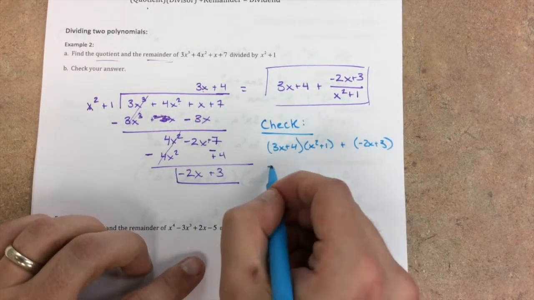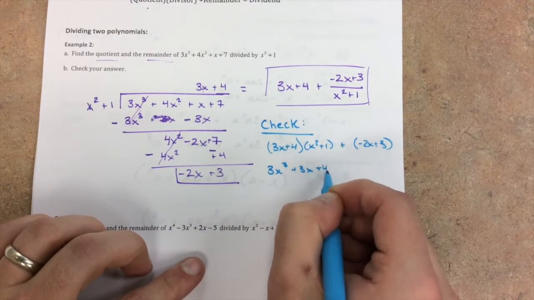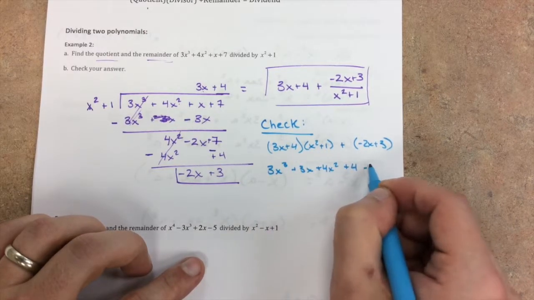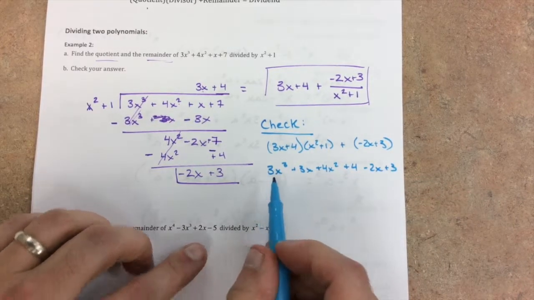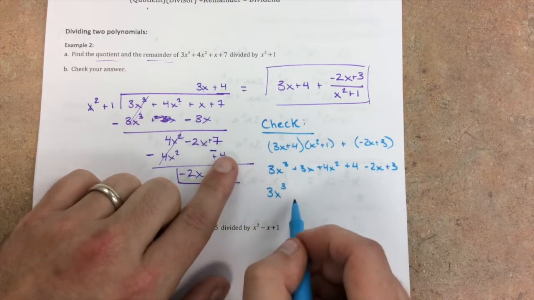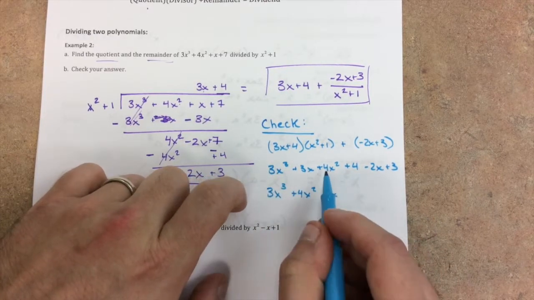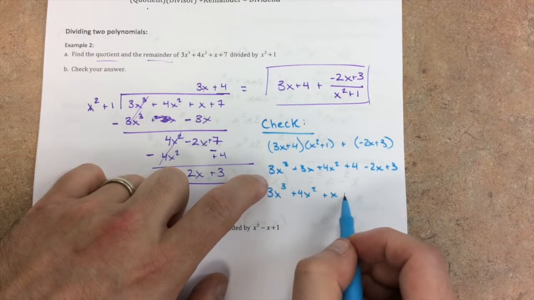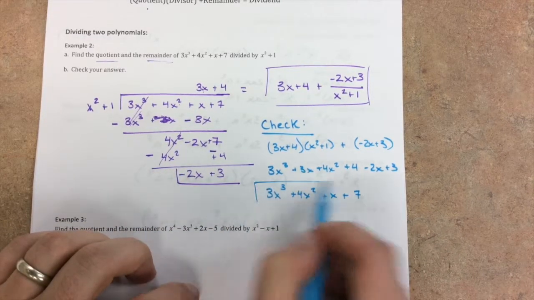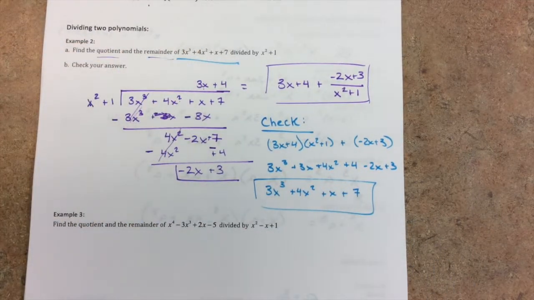So if I FOIL this all out, 3x cubed plus 3x plus 4x squared plus 4 minus 2x plus 3. So if I put like terms together, I have 3x cubed plus 4x squared. This gives me plus x plus 7. And if you see, my original and these are the exact same. So I did all of the work correctly. So let's try a couple more together just to get the hang of it.